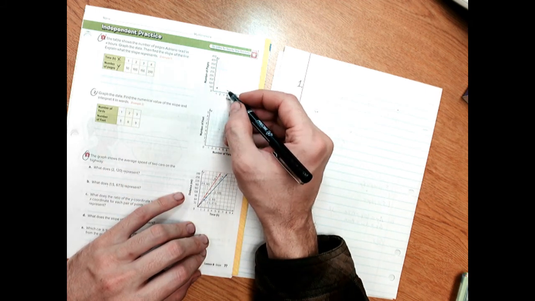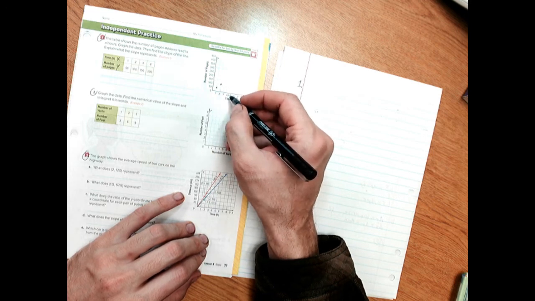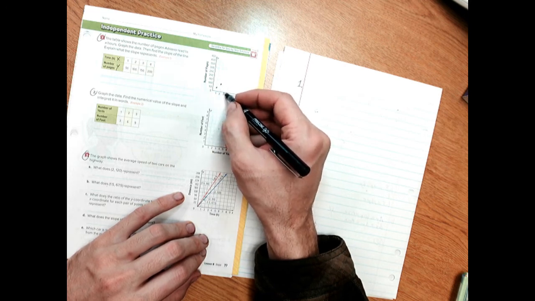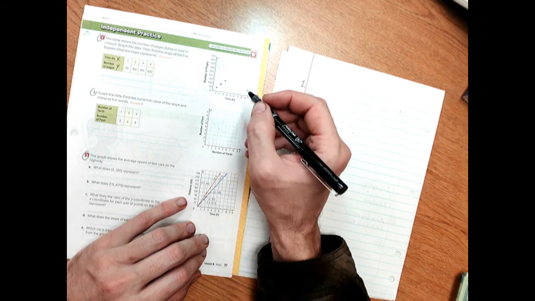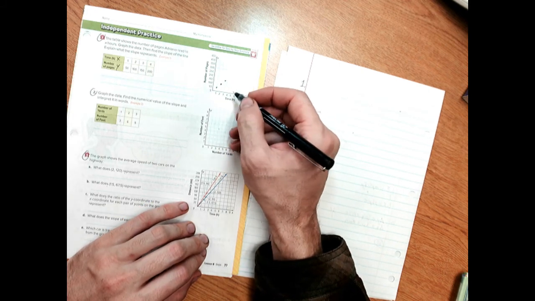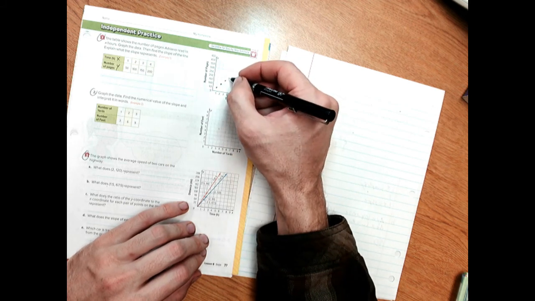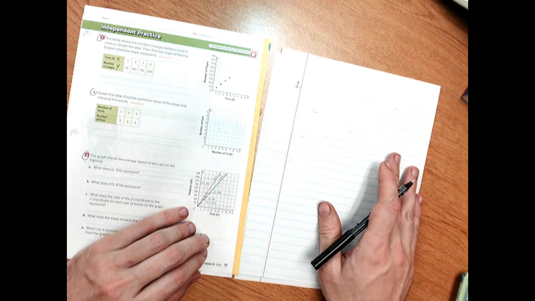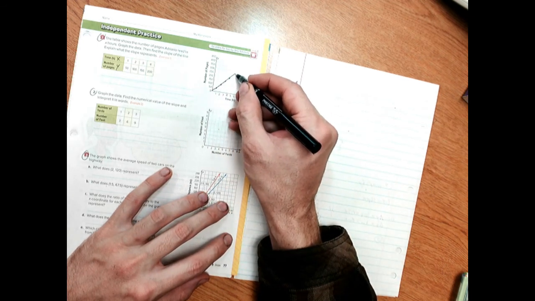After that, our x is 2, our y is 100. Next one, our x is 3, our y is 150. Fourth one, our x is 4, our y is 200. So, that is our nice straight line.